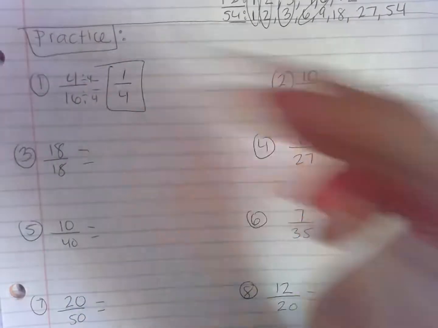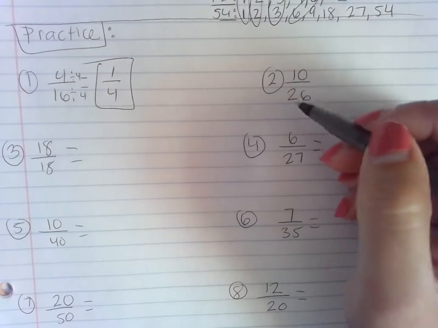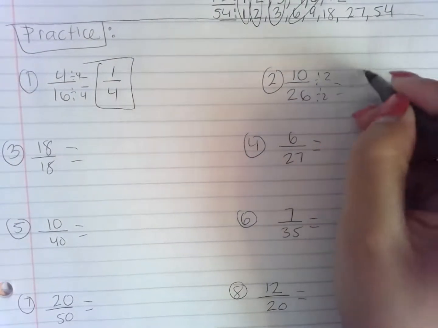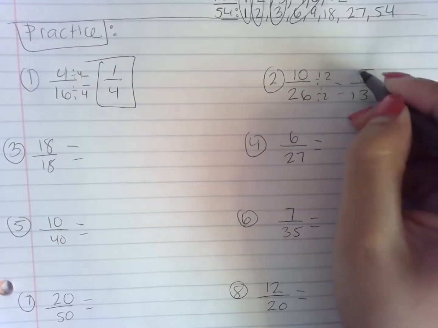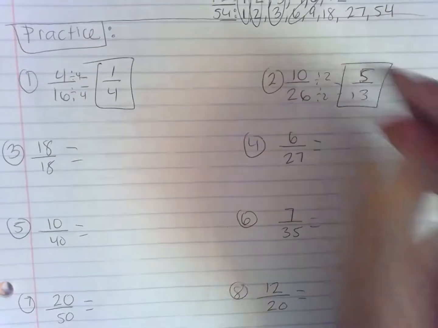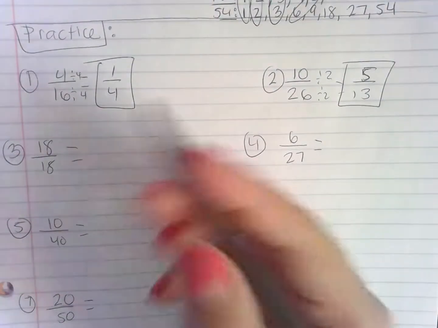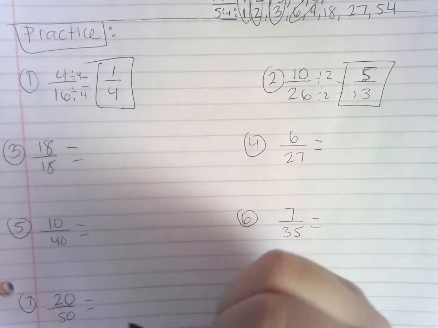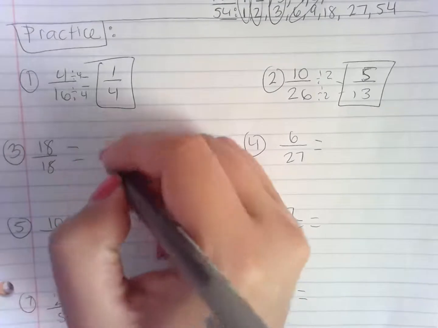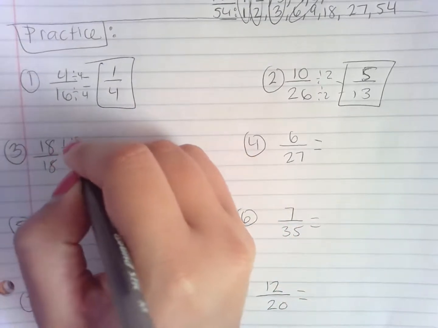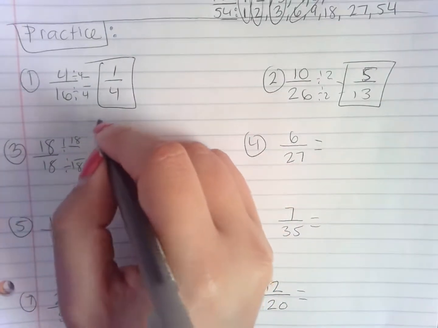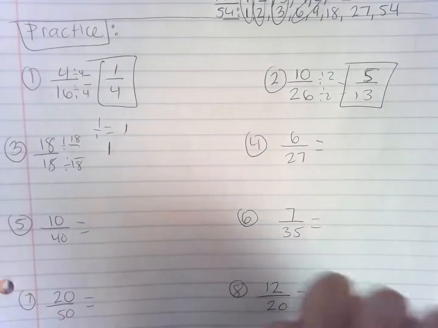Perfect. Next, once again, I know I can use 2, so let me go ahead and use 2 just because they're even numbers. I have 5/13. 13 is a prime, and so is 5, so that is a fully reduced problem there. Number 3 is a little bit tricky because in this one we can either divide 18 by 18, which will just give us 1, or you can also divide 18 and 18 because it is your greatest common factor. You'll still get 1/1, which is just 1. Right? You can do it both ways.